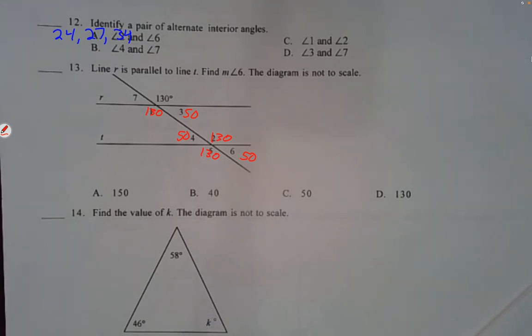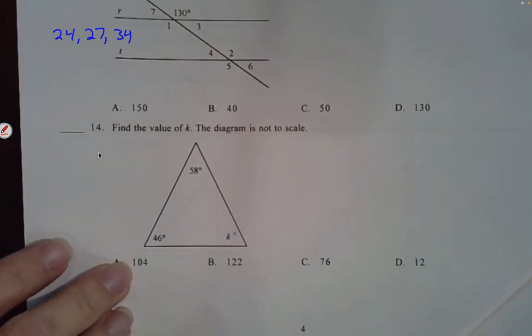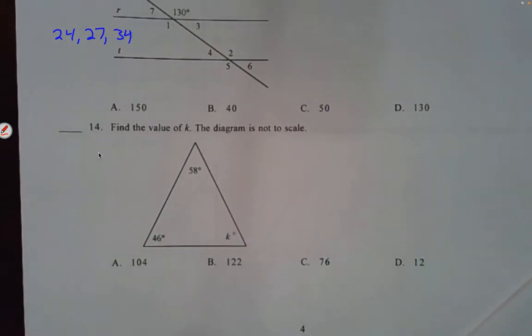Like that. Okay? Easy? I like the next one too. So the next one, the angles in a triangle always add up to 180. So I would just take my calculator out and I would do 180 and subtract both of these angles.